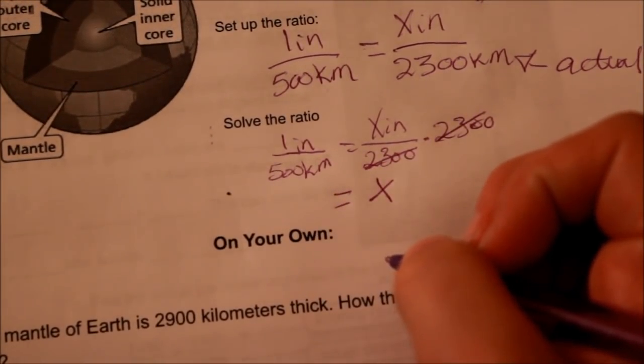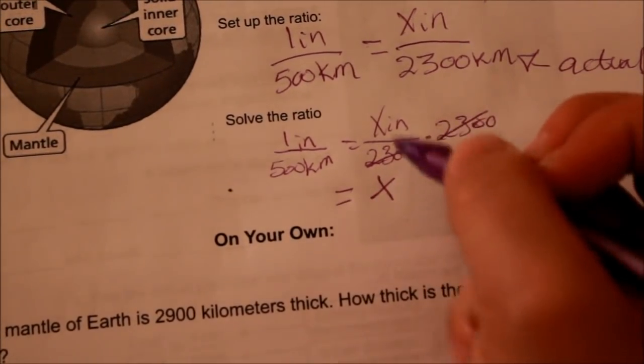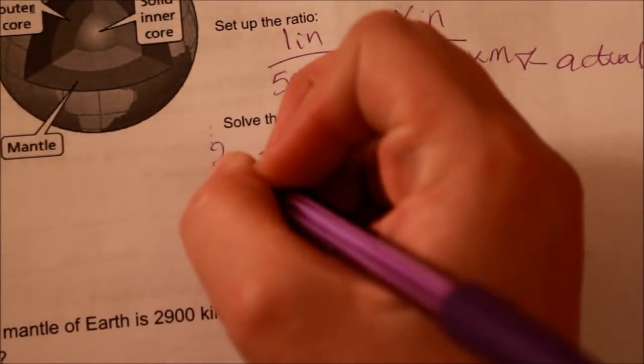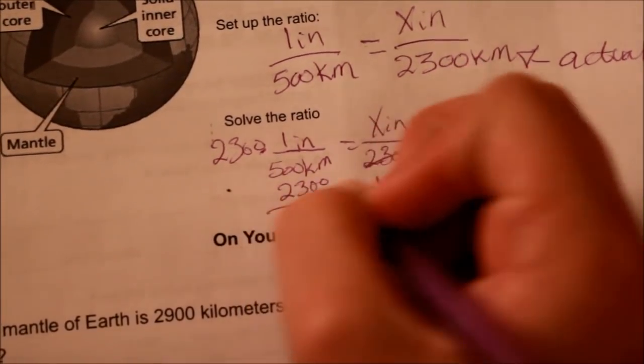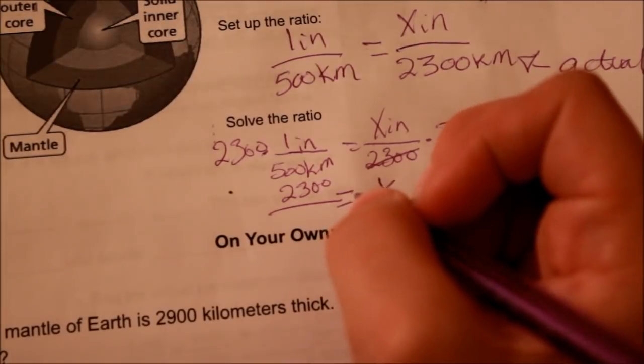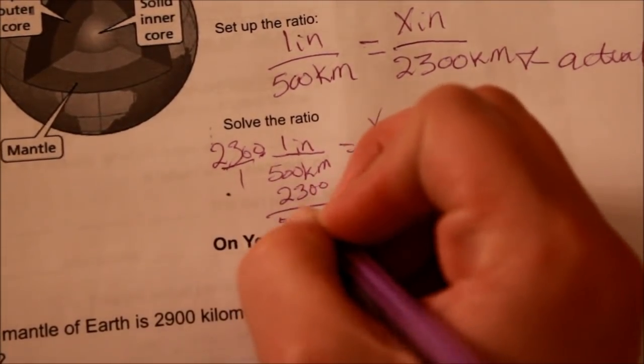Equals this times 2,300. Well, 1 times 2,300 is 2,300. 500 over 1 is 500.